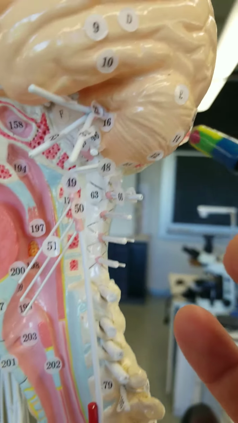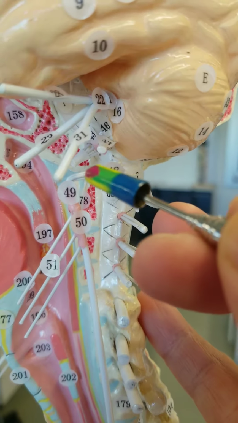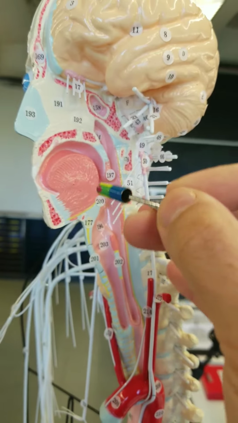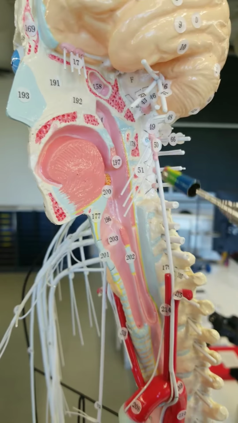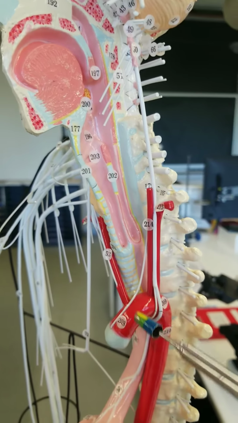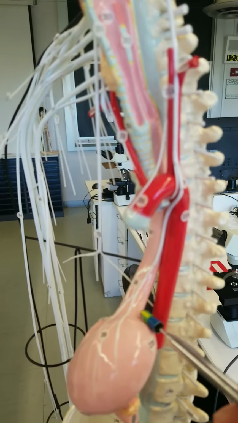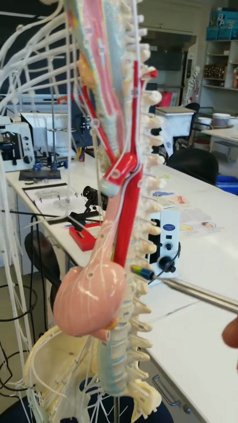Number 10 is the vagus nerve. It starts here off the medulla, and it's really long. You can see that it's going to innervate a bunch of things. It'll innervate things in the mouth area, oral cavity, and salivary glands. It'll go down, innervate the aorta. It'll innervate the stomach. It'll innervate the heart. The heart's not shown here.